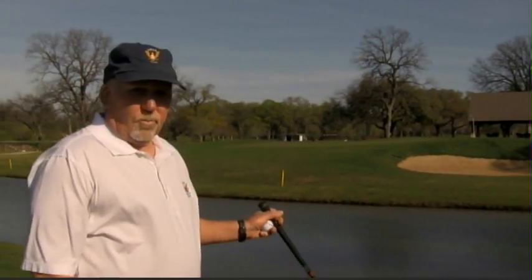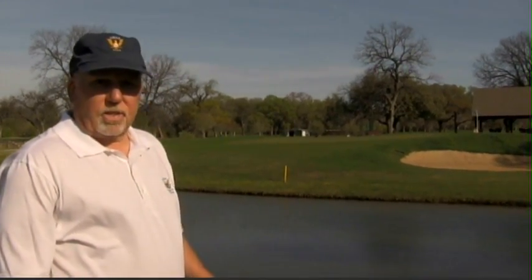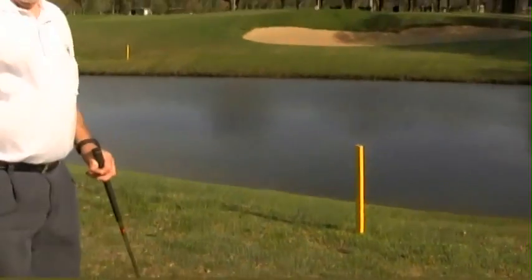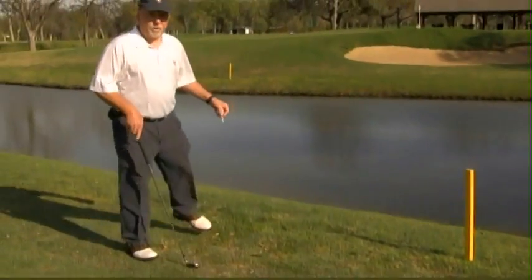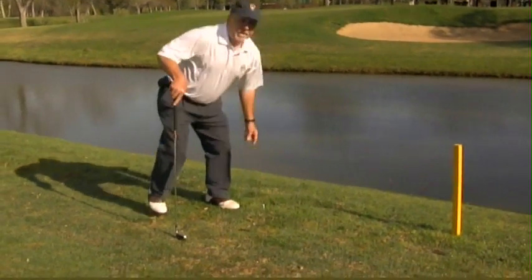Now, under Rule 26, I'm going to give you the two options that you have under the water hazard rule, which is marked by yellow stakes and a yellow line. Your first option is you can go back and replay from where you originally played the shot. Your second option is you need to determine where your ball entered the water hazard. Let's say the ball entered the water hazard right here.